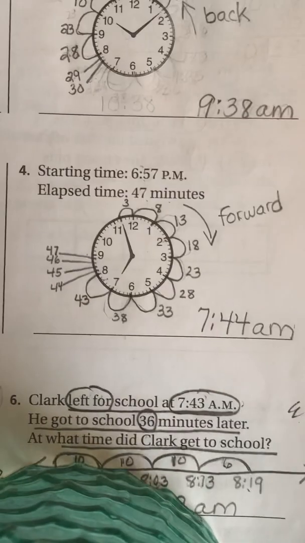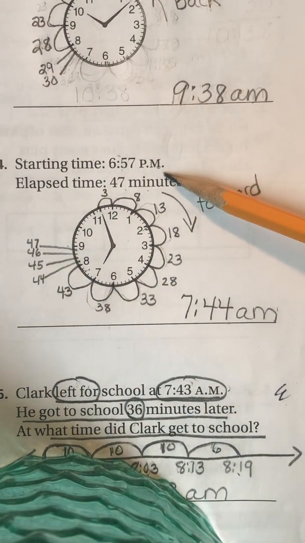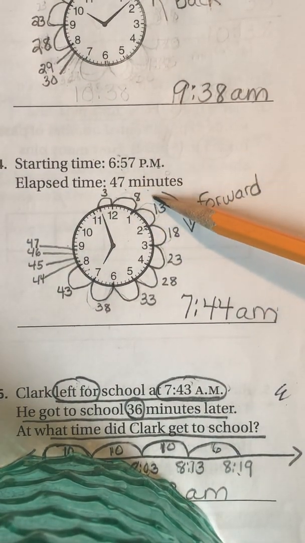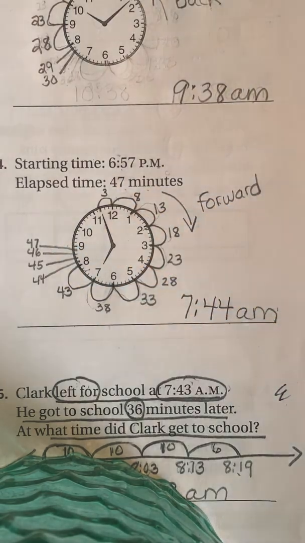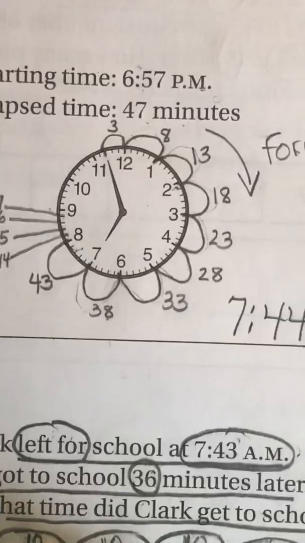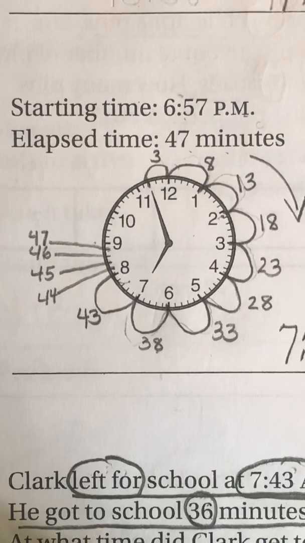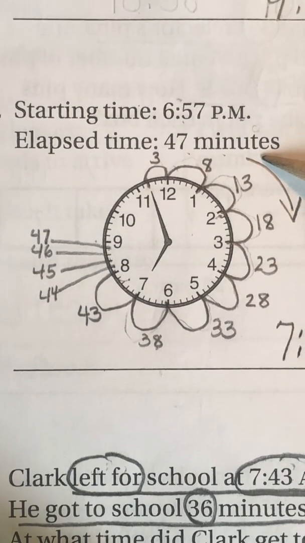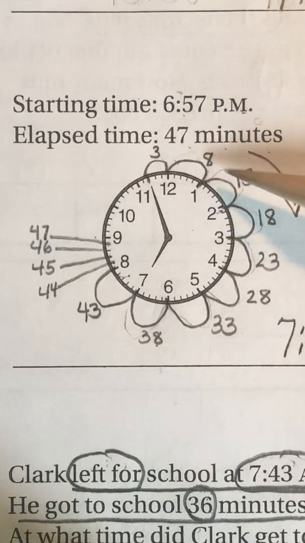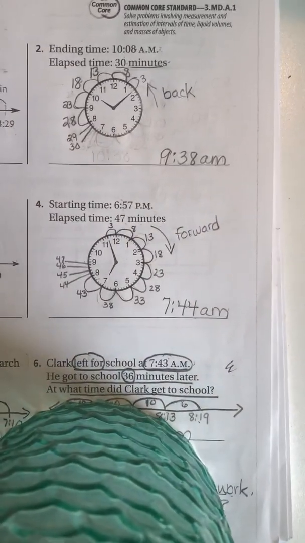Number 4, I did with you on Monday. I said the starting time was 6:57 p.m. The elapsed time was 47 minutes. And this time we had to count forward clockwise all the way around this clock to find what time it ended. So the activity started at 6:57 p.m. The elapsed time was 47 minutes. If we count forward, we are at 7:44 a.m. And that was the answer that we did together on Monday.